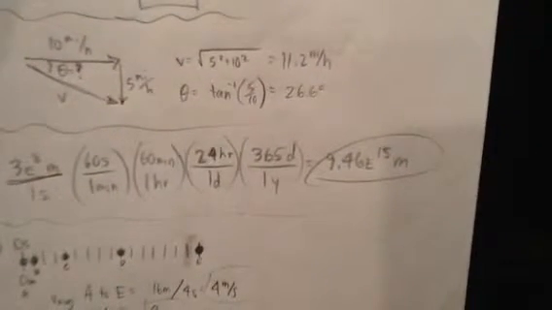The number of meters that light travels in a year, you start with the speed of light, 3e to the 8th, multiply it by 60 seconds in a minute, 60 minutes per hour, 24 hours per day, times 365 days in 1 year, and you end up with 9.46e to the 15th meters.